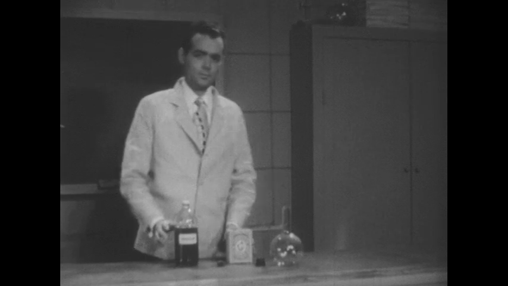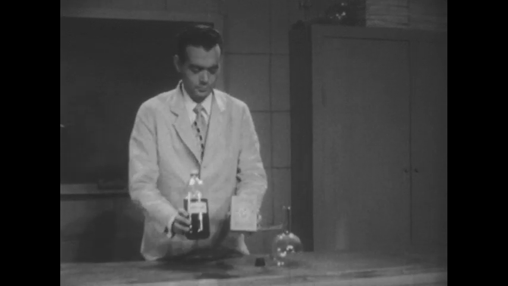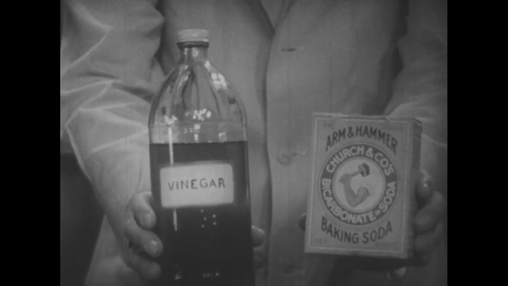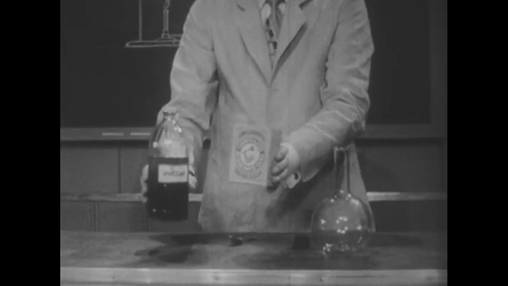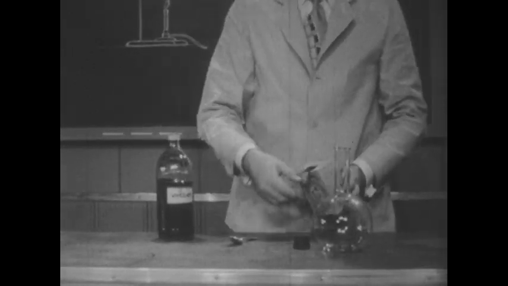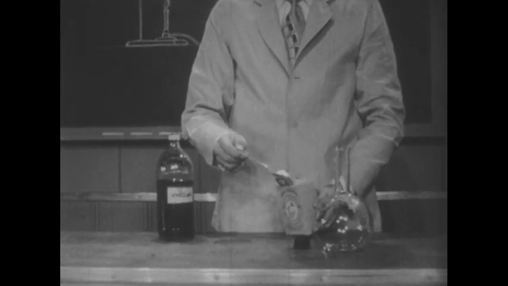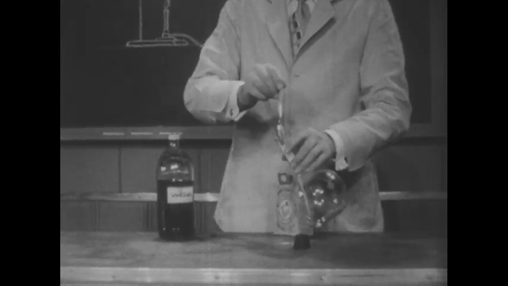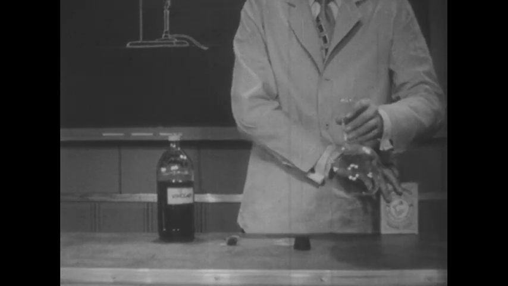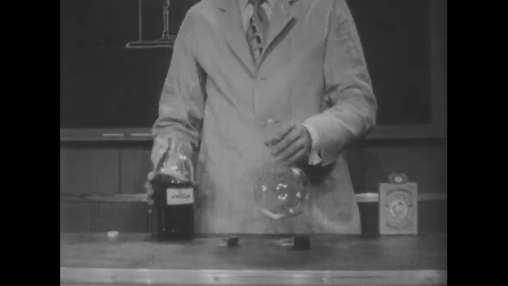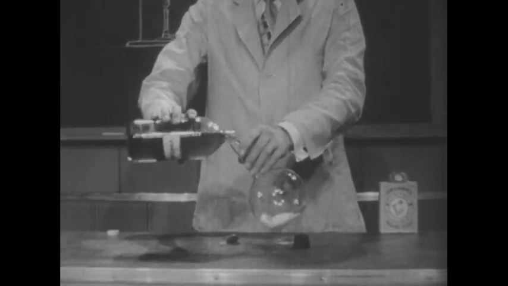Chemical energy can do work when it causes certain substances to react with one another. For example, vinegar and baking soda contain chemical energy. This is stored, or potential energy, when the two chemicals are kept apart. But mix them together, and you see a transformation of a little of the chemical energy into motion or work.